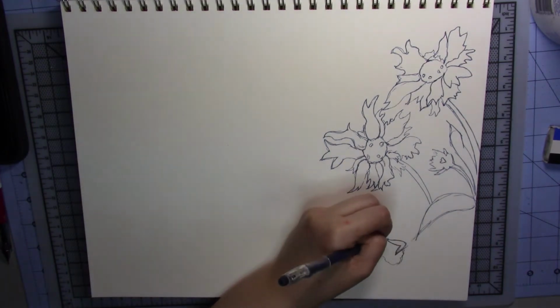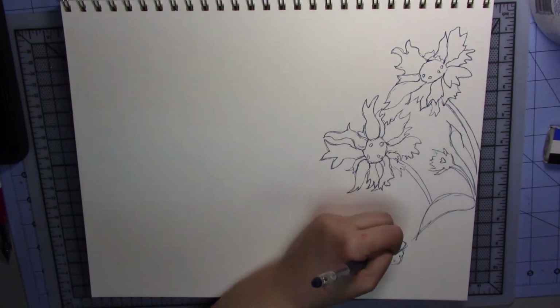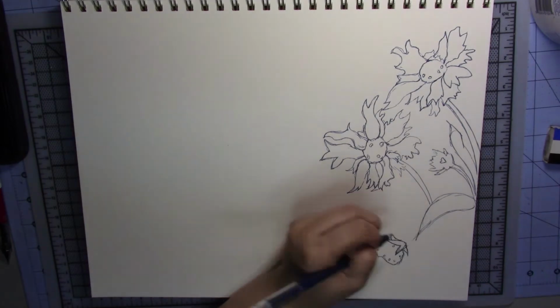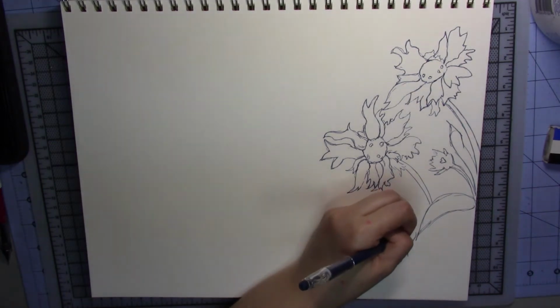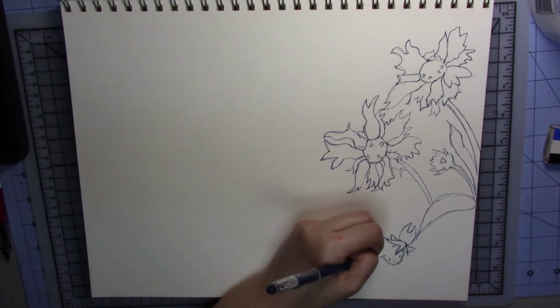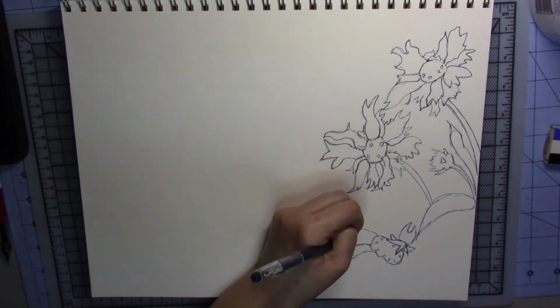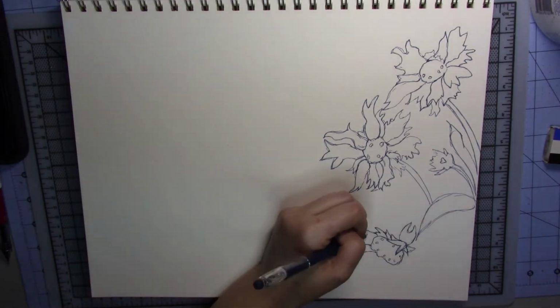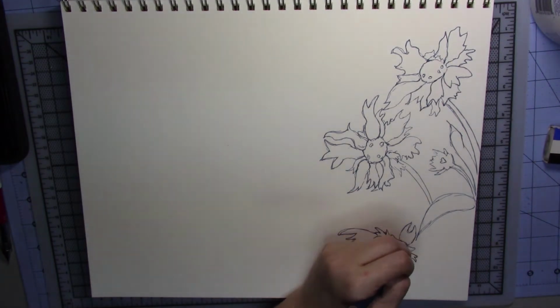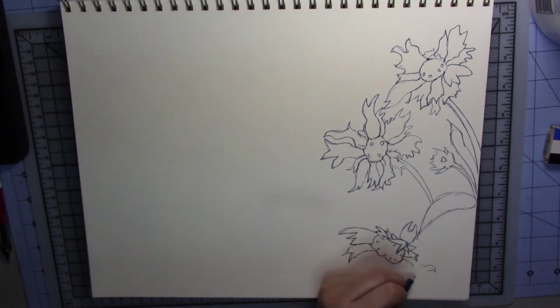And then here I started with the initial petal that's closest and then built outwards from it, so that one's sticking straight towards you guys, and then adding more petals as we go, some bending backwards and some bending forwards. There we go.